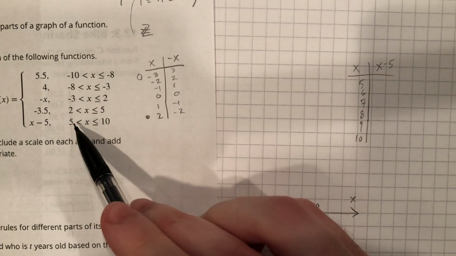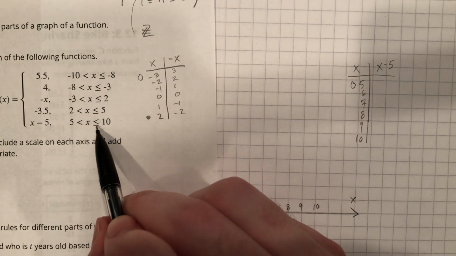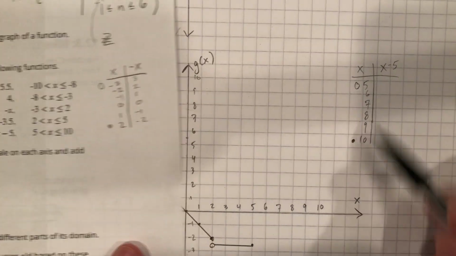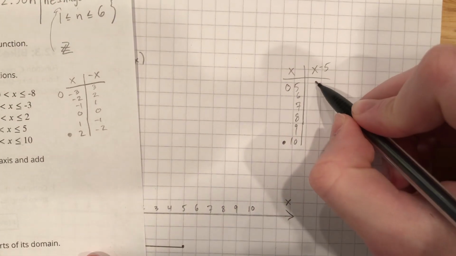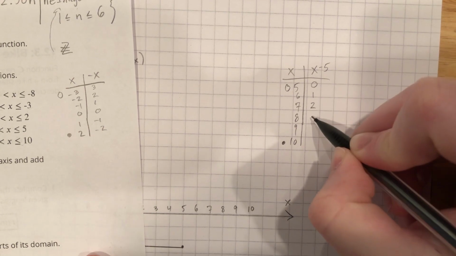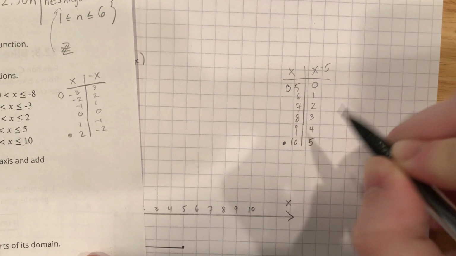We don't include 5 because it's the less than sign. We do include 10. All right, so I'm just going to subtract 5 from all these values. 5 minus 5 is 0, 6 minus 5 is 1, 7 minus 5 is 2, 8 minus 5 is 3, 9 minus 5 is 4, 10 minus 5 is 5.